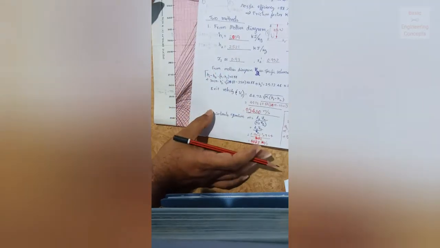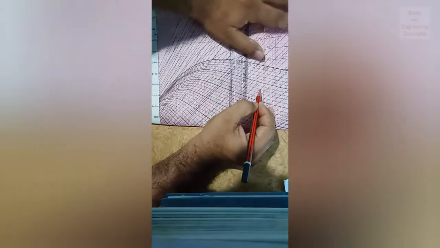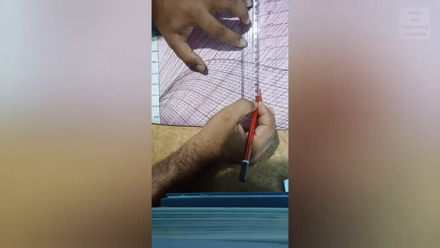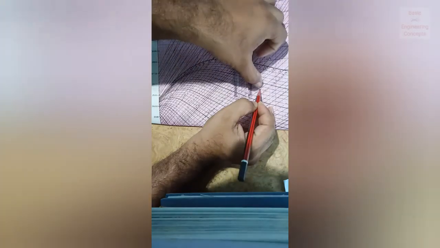Next, how do you get the x2 value? We have drawn a line like this. It meets 1 bar at this point, and we draw a straight line from this point. It meets at this point.